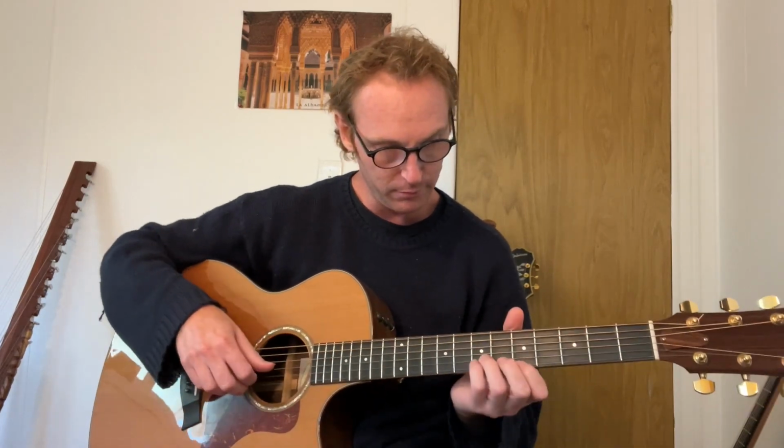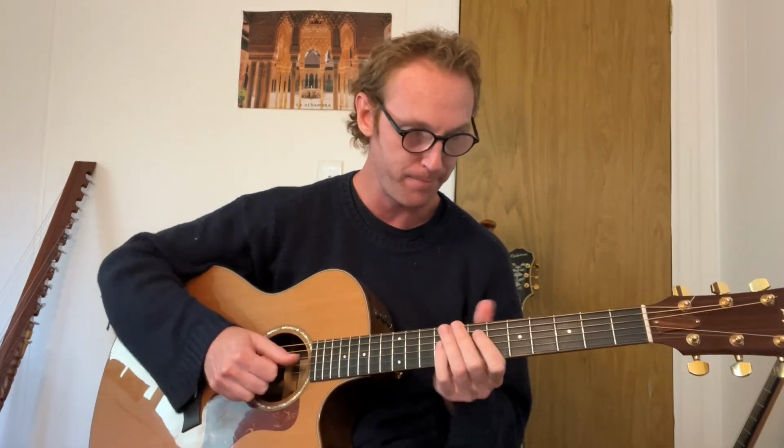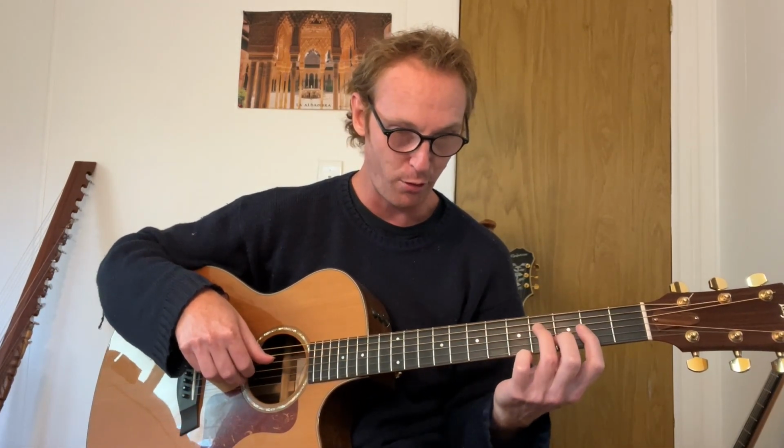So we want to move it up. So recognize this. Here's the A shape of D. One of the 3 triads. 1, 2, 3. Okay. We could also do it second, third, fourth strings.